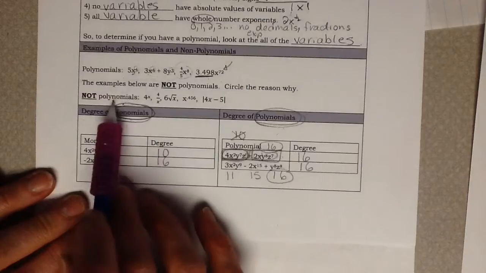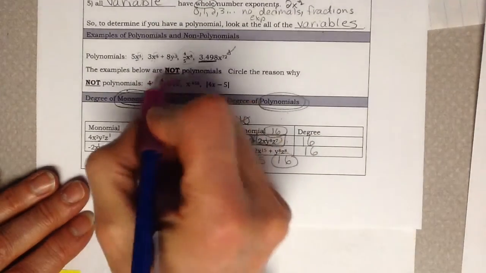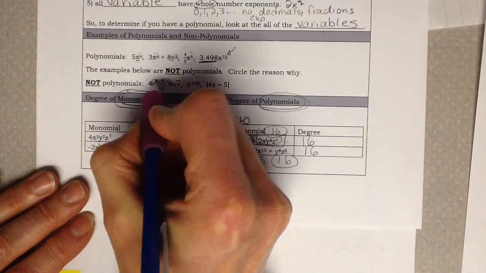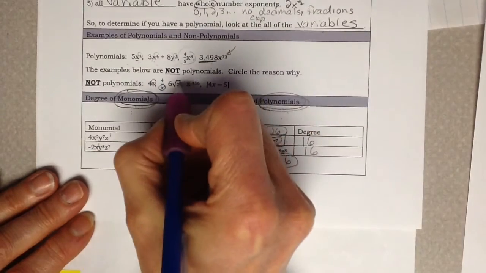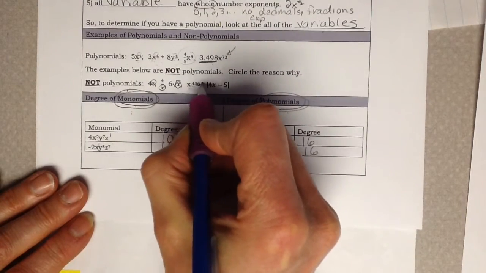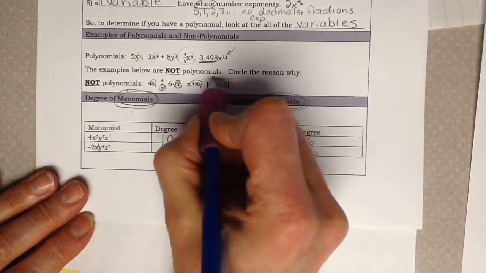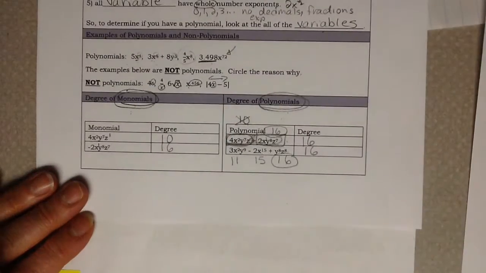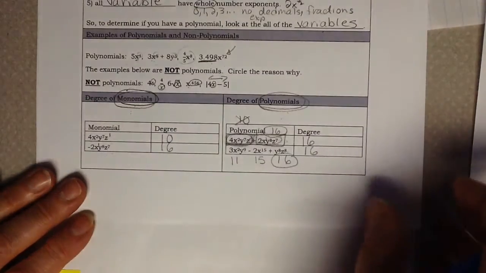All right, now let's go over why these are not polynomials. We're going to circle the reasons not. This, looking at the variable, it's in the exponent. Looking at the variable, it's in the denominator. Looking at the variable, it's under the square root. Looking at the variable, it has a decimal exponent. Looking at the variable, it's inside the absolute value. So for those reasons, these are not polynomials.